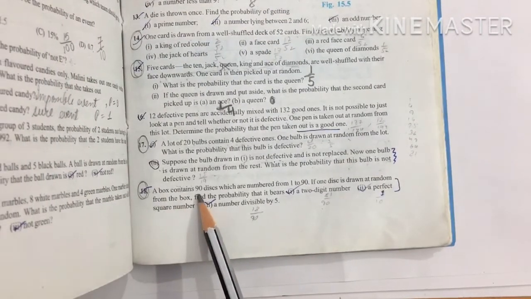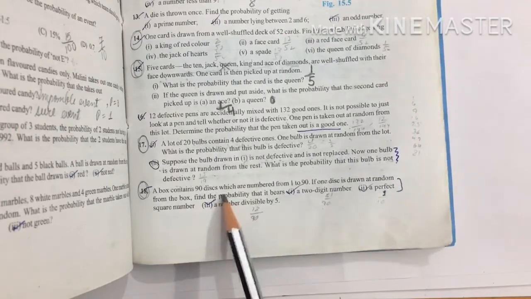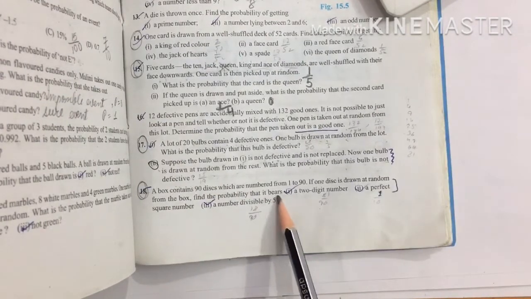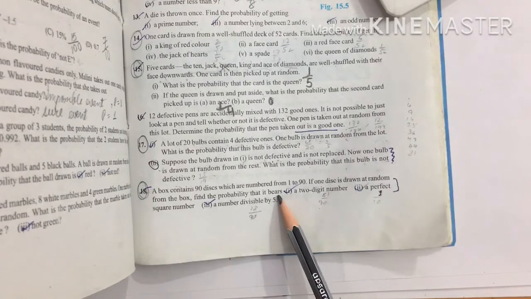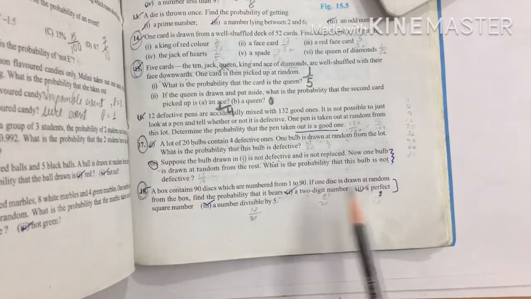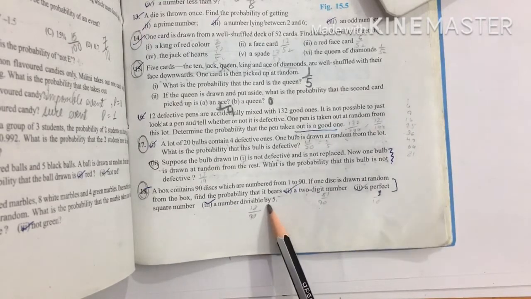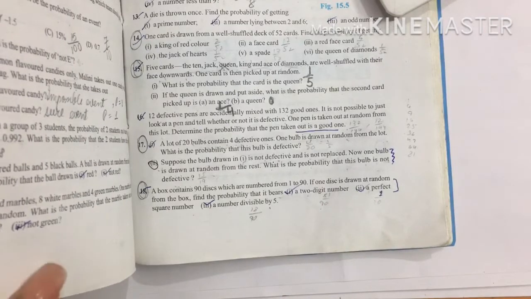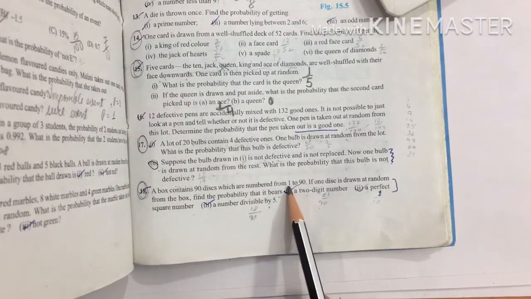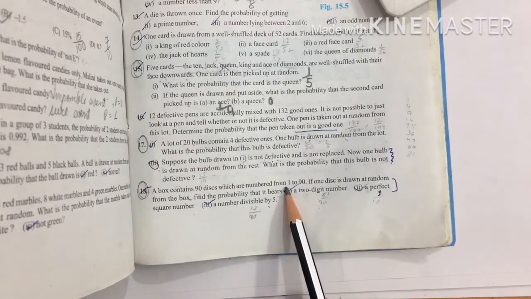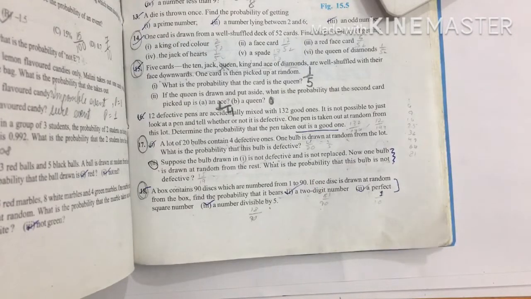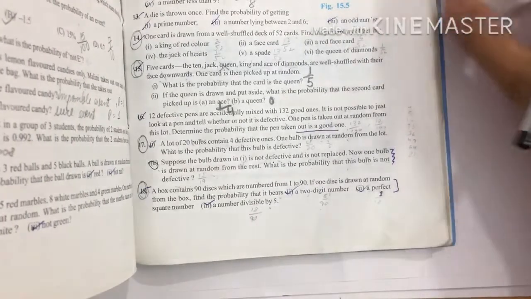A box contains 90 discs which are numbered from 1 to 90. One disc is drawn at random from the box. Find the probability that it bears, means the number which is marked on it, a two-digit number, a perfect square, a number divisible by 5. You have done these types of questions. Now before we write down the probability, we want to know how many discs are there. The discs are numbered from 1 to 90. This could also be a random range. So what if it was 11 to 36? Think about that situation as well. You will have such questions in the assignment.